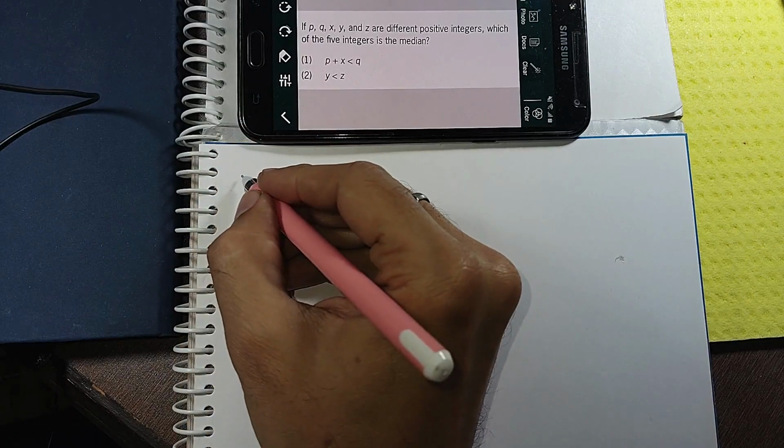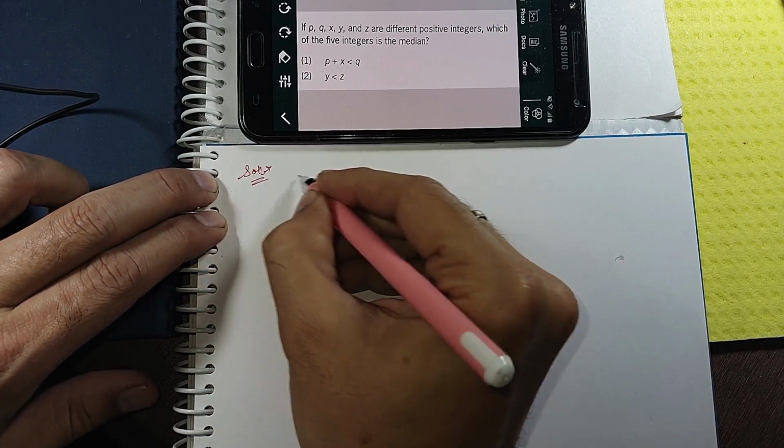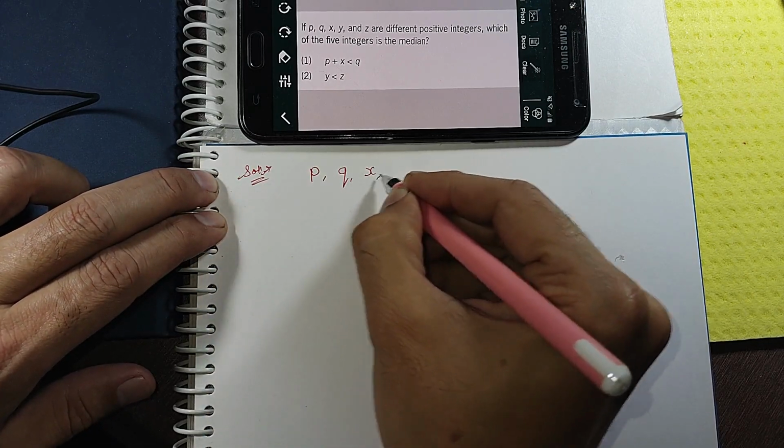If P, Q, X, Y, Z are different, so we have been given P, Q, X, Y, Z.